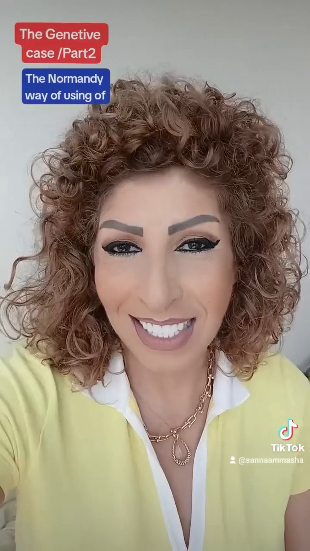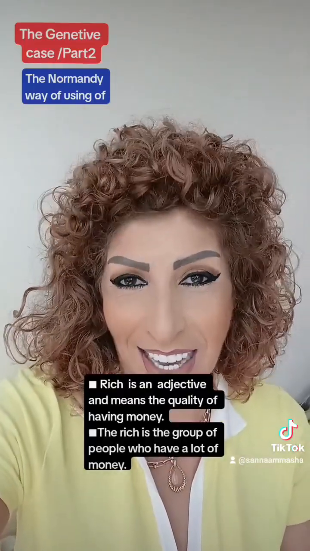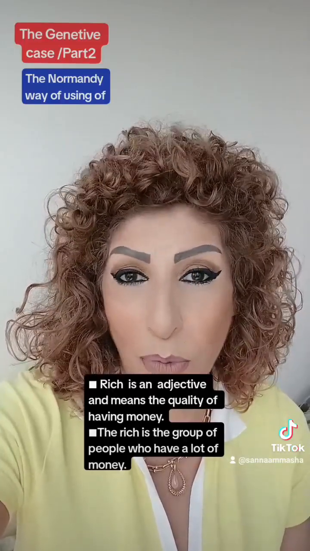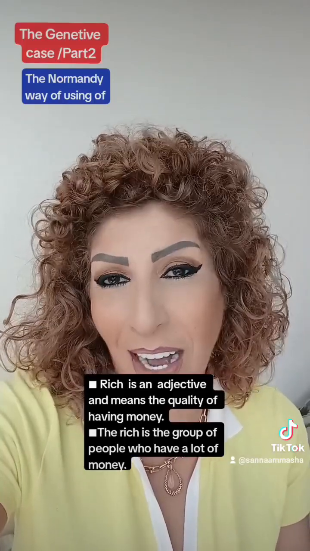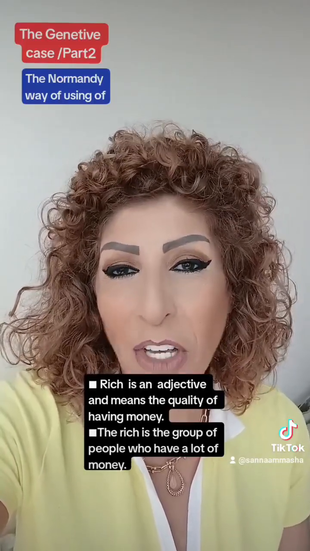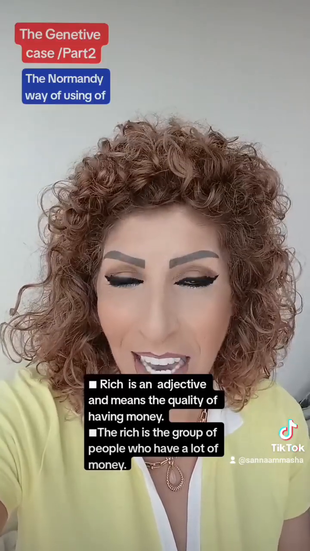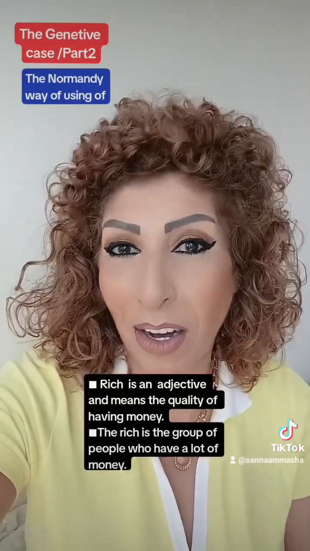And the same with the word rich. Rich here is an adjective. If we are talking about the group of people who are rich, what we have to do is to add the definite article to the adjective to have a structure called the rich. And in this case, we are talking about a group of people who are rich.